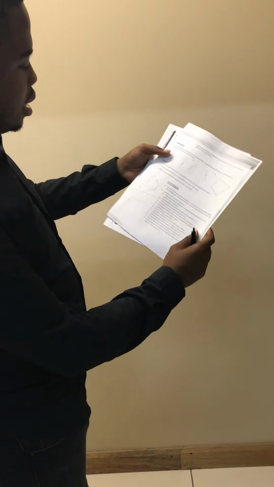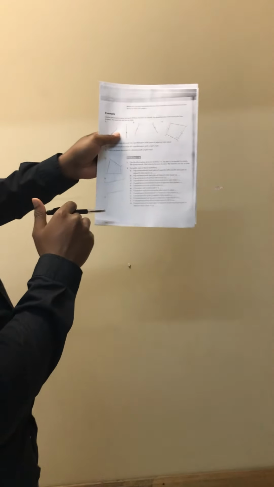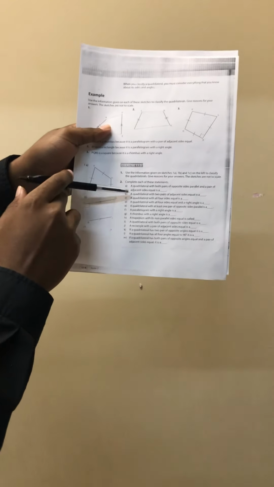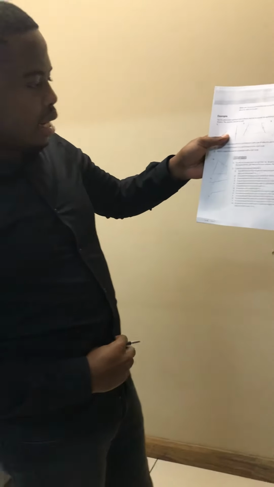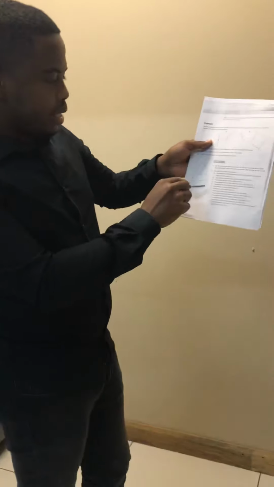So now, I need you guys to take another paper that I gave you, where you will be classifying the quadrilaterals according to what is asked of you here. So now, take out your classwork books and write it down there.